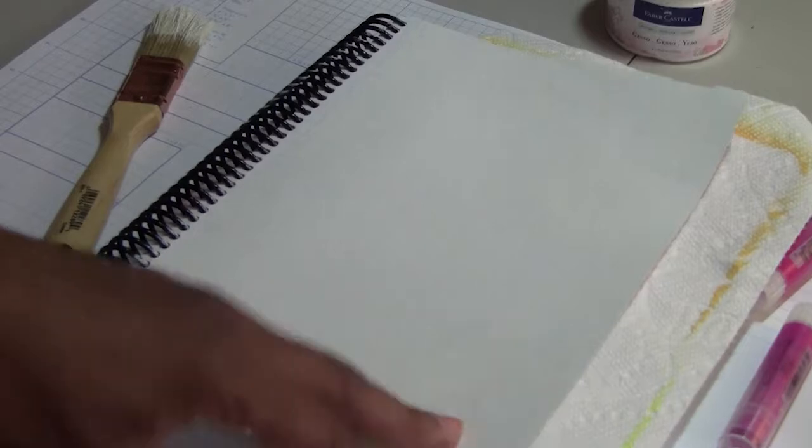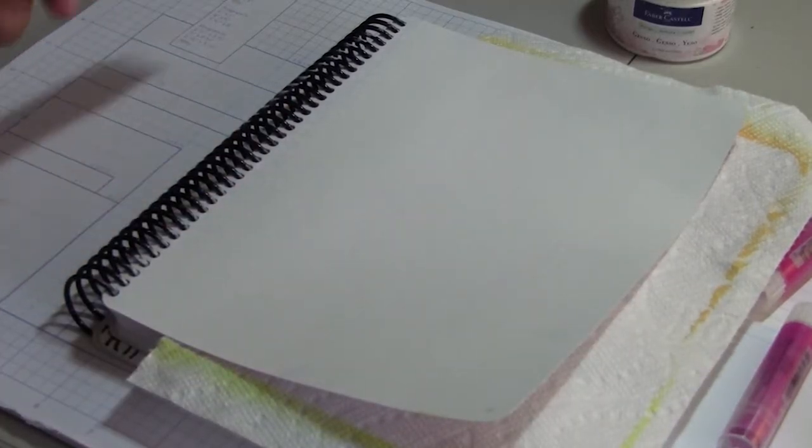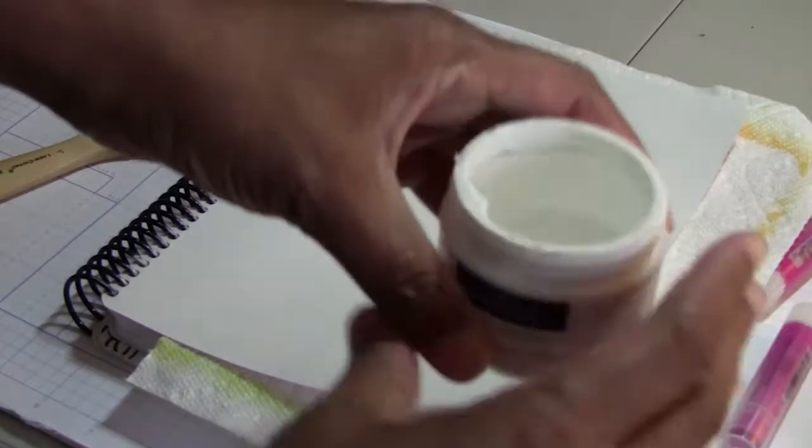So what I've done is I've already applied the gesso. Let me open it up so you can see what it looks like.